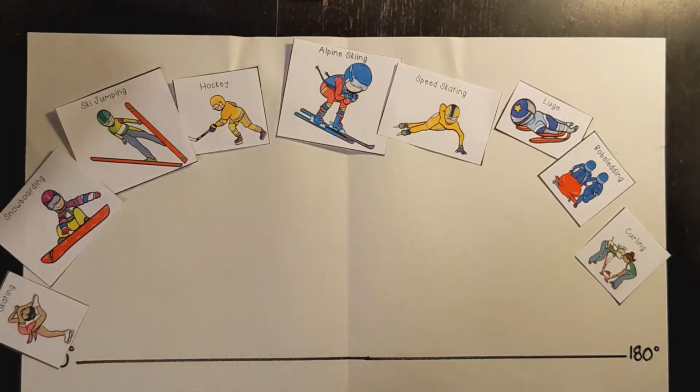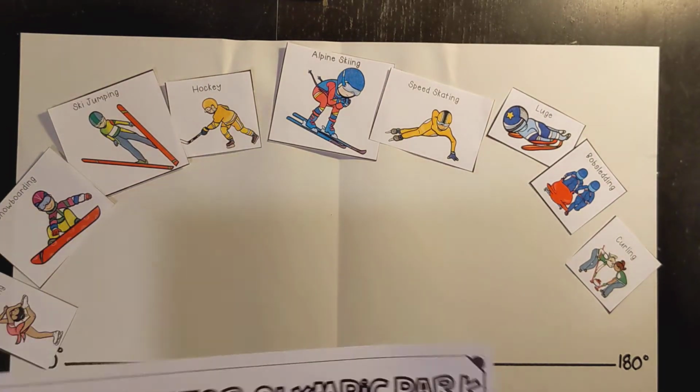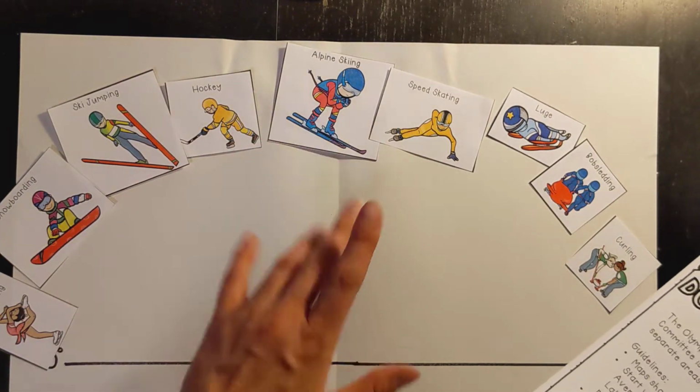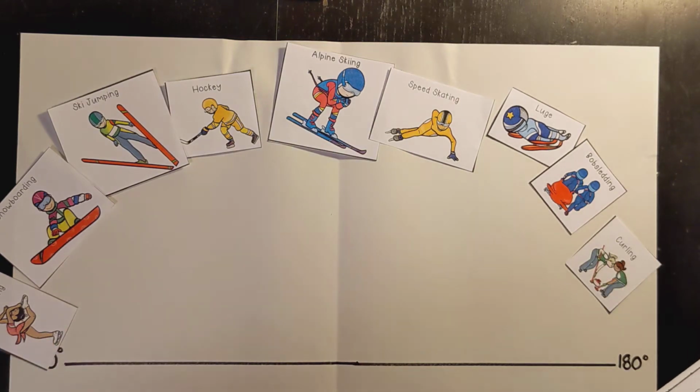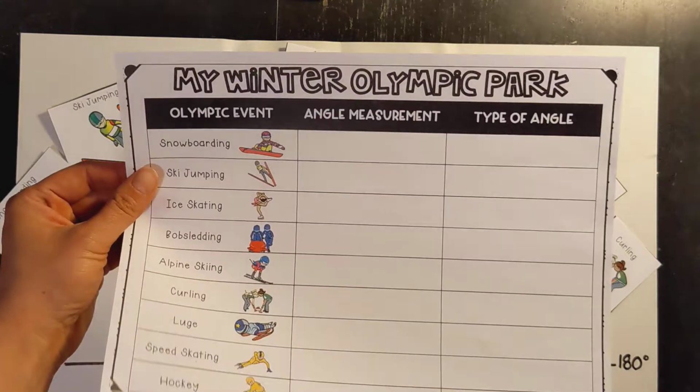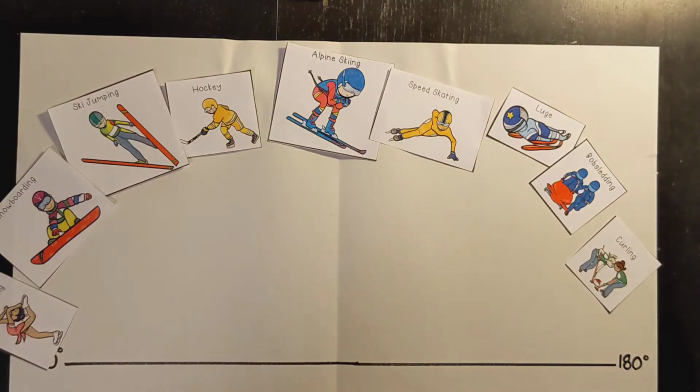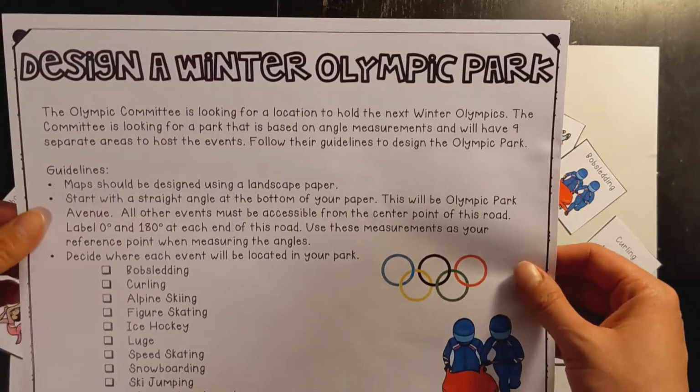Now there are 9 events and they don't all fit, so I'm going to have you pick 5, and then if you want to do more than 5, you can. So of the 9, pick your 5 favorites or more. So let's read the intro.